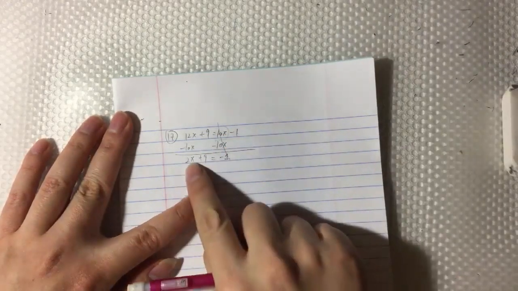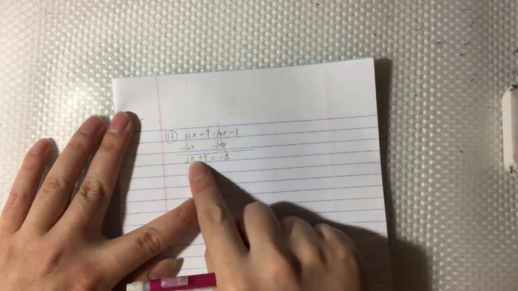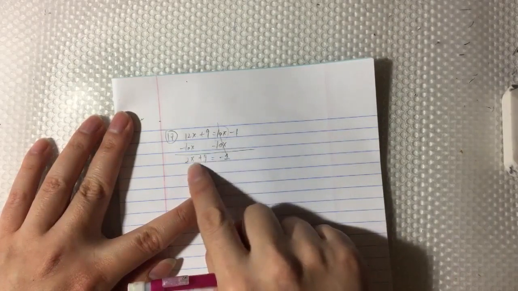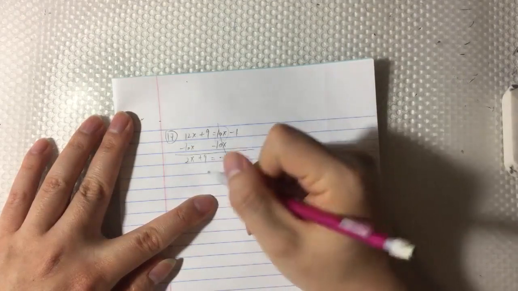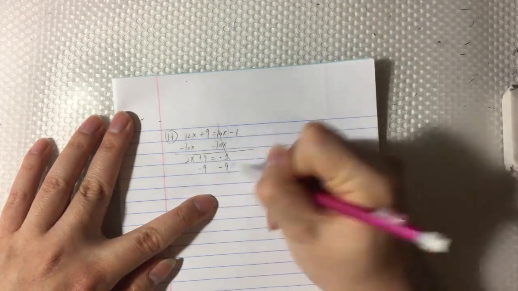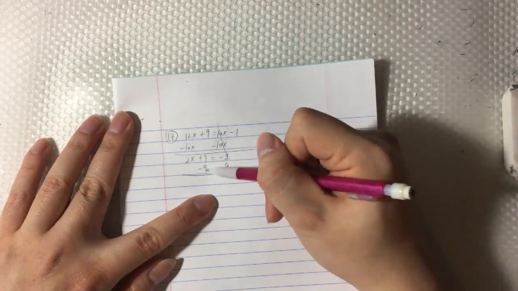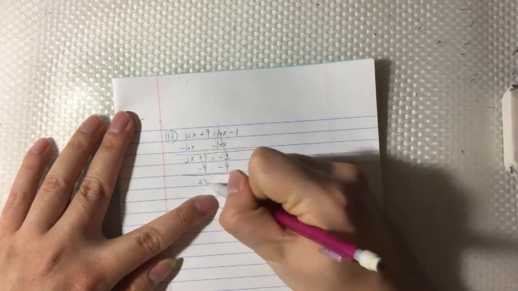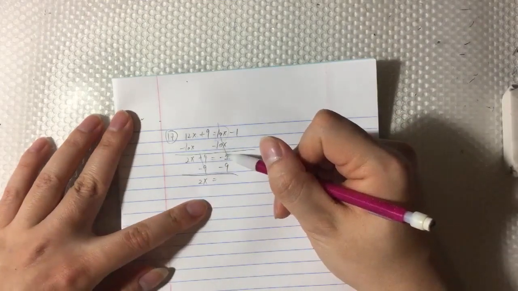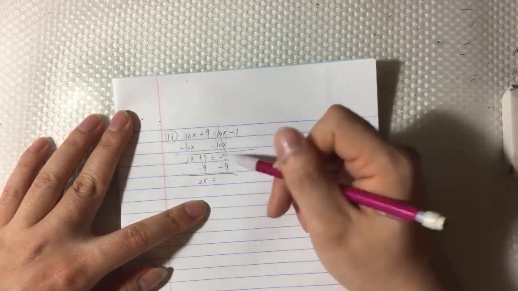Then, to get x by itself, we can eliminate 9 and 2. There's only one x now. Let's eliminate 9 first. Subtract 9 from both sides. On the left side, positive 9 and negative 9 get cancelled. We get 2x by itself. On the right side, let's combine negative 1 and negative 9.